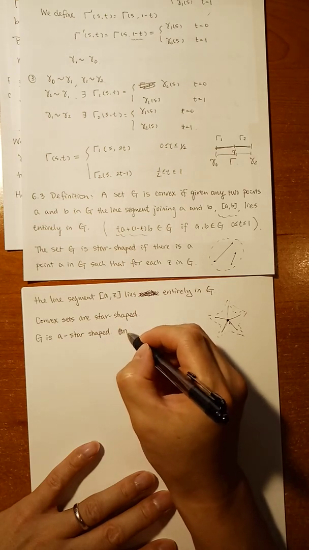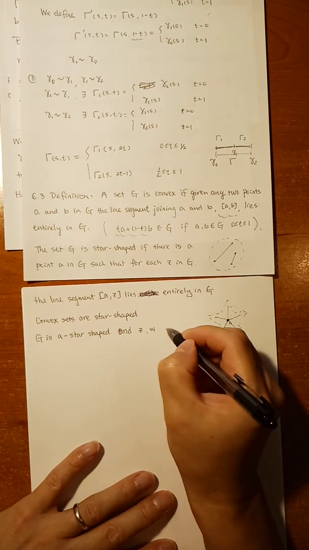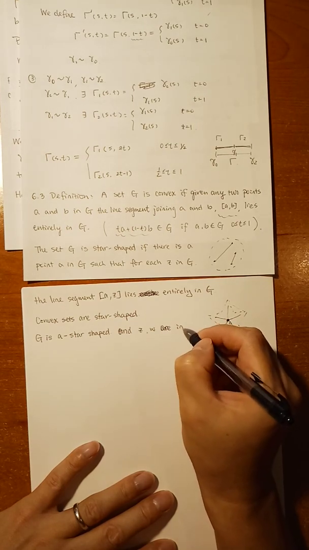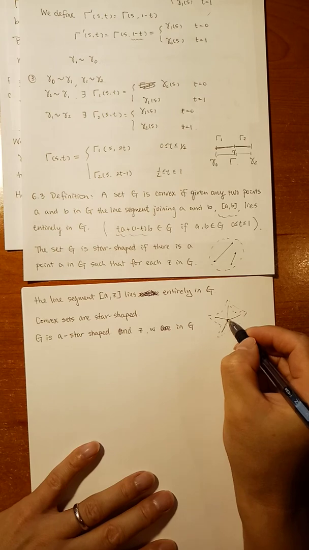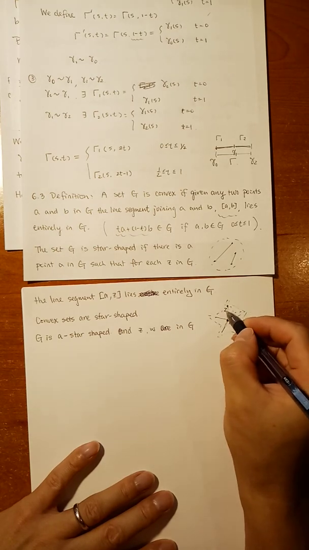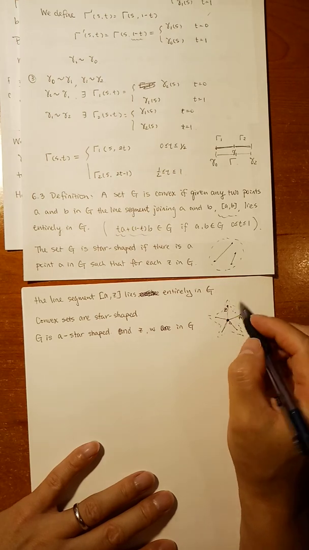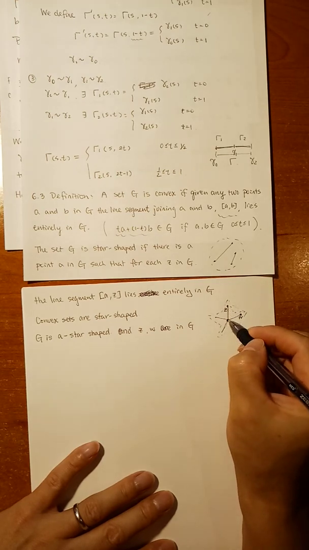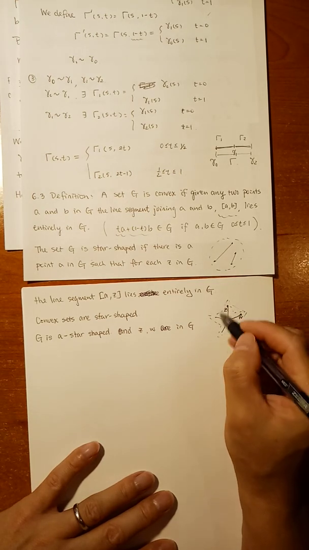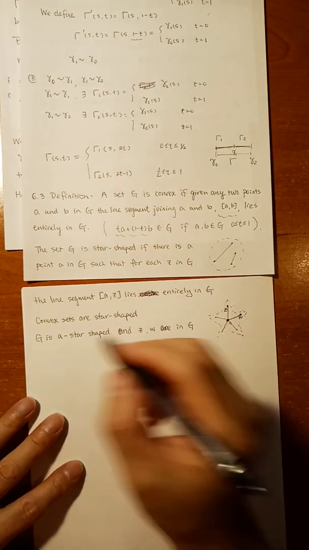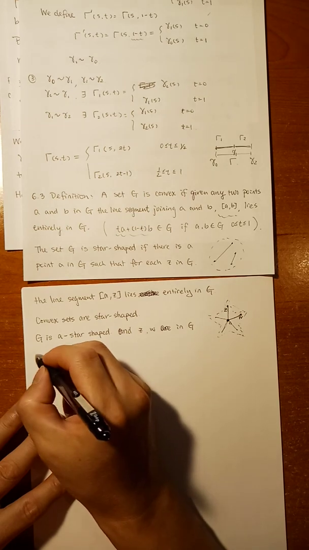and if you have a Z and W in G, for example, this is A. I have a Z here, I have a W here. What path will I choose? I will choose path from Z to A and from A to W, so that the whole path is entirely in G.